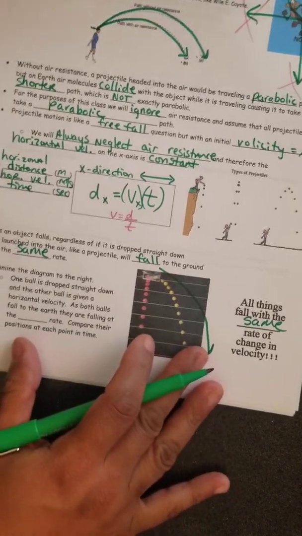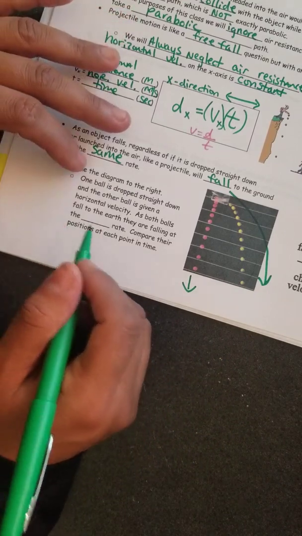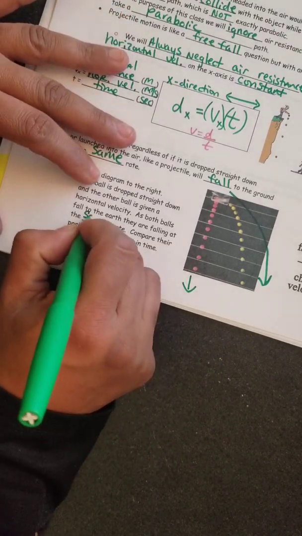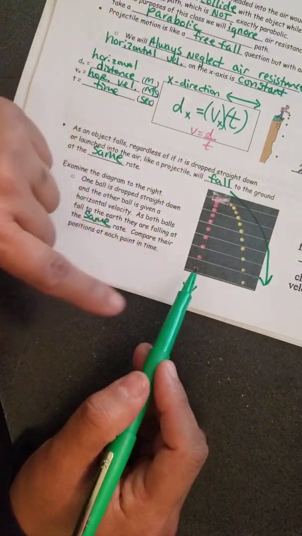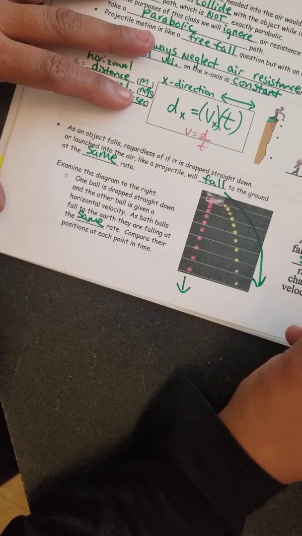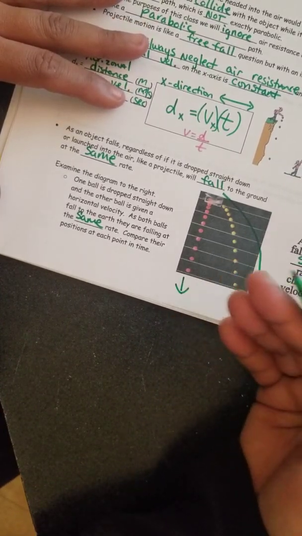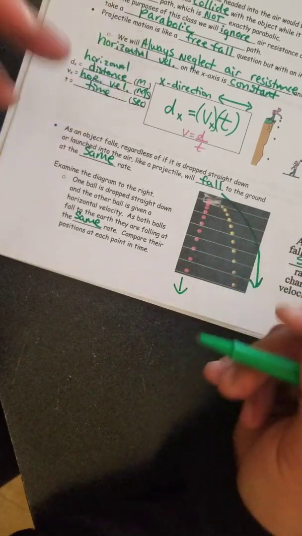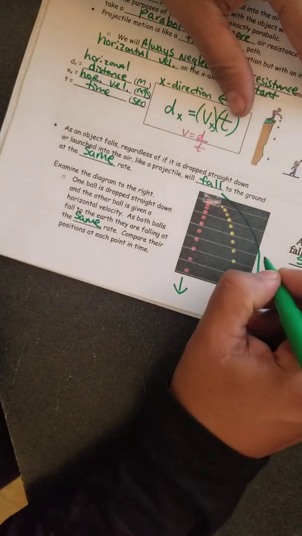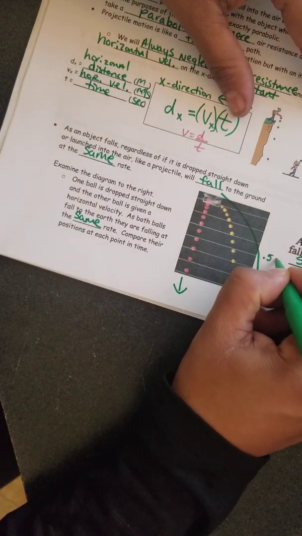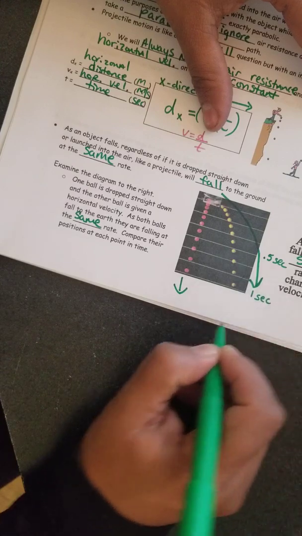We'll continue to talk about this a little bit more later. So, as we examine this, they're going to fall. Look at this one. This is seconds, and they're so quick. These are pictures taken so fast, so many pictures in such a quick time. Let's just pretend that this is 0.5 seconds, and this is 1 second later.